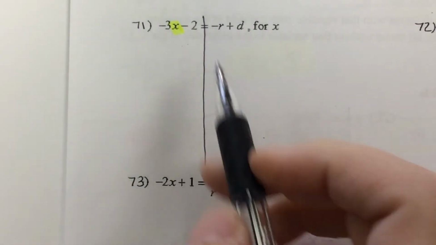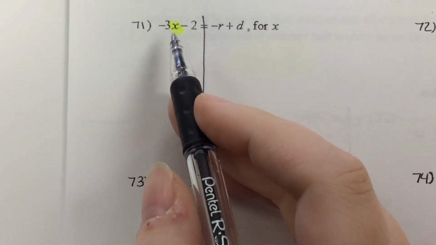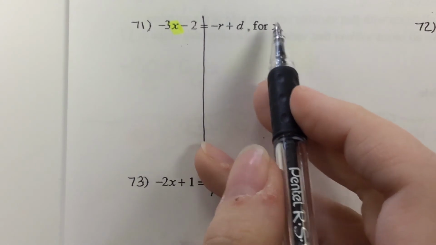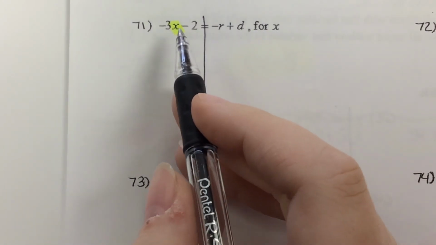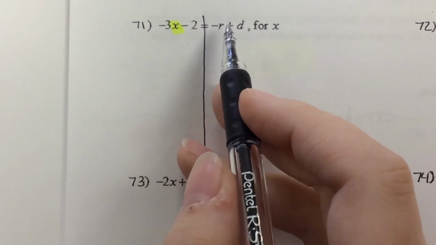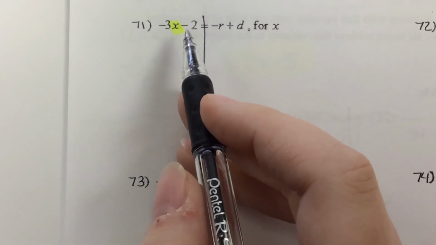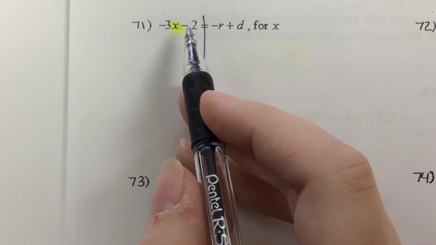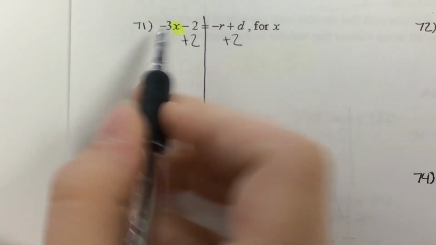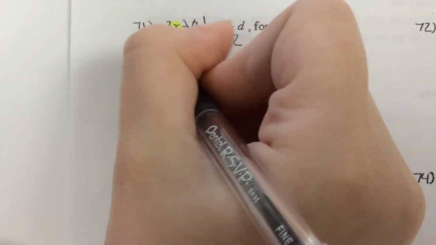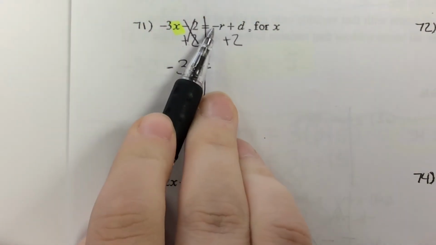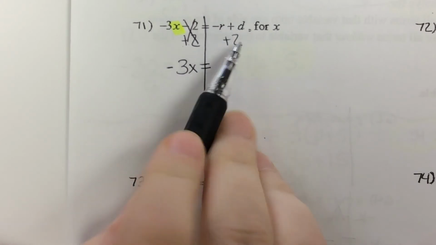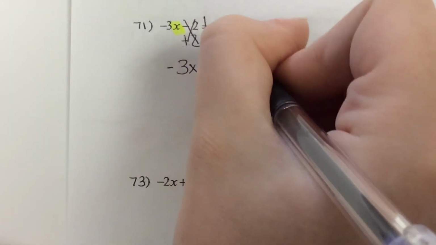Okay, so I drew a line down my equal sign. I have my x over on the left side, and that's what I need to solve for. So let's move everything else around it over here to the right. All right, remember PEMDAS backwards, we need to start with addition or subtraction, so let's add 2. And we have -3x left over, these cancel out. -3x equals -r plus d plus 2. Just write it all the way it looks.